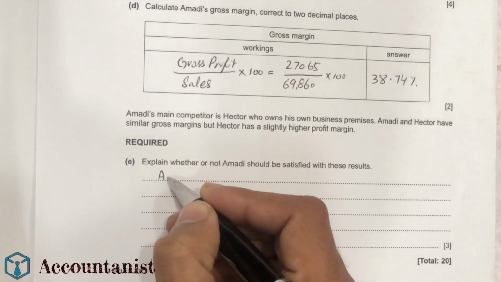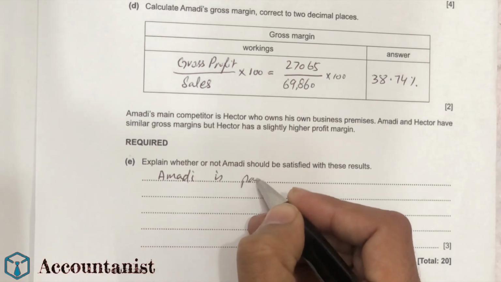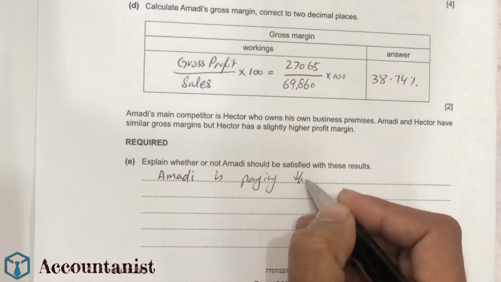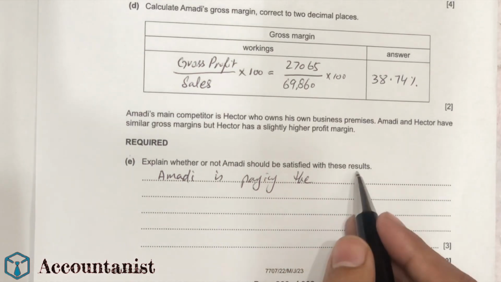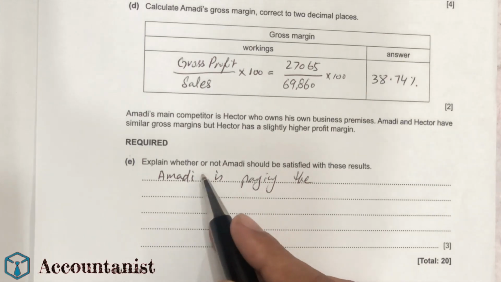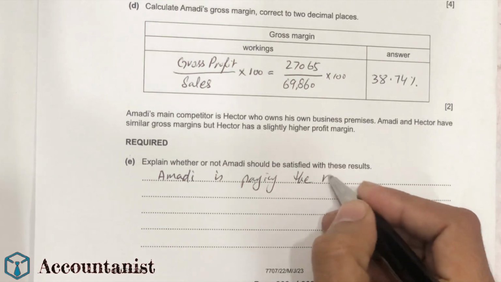So there can be a difference. Ahmadi is paying the rent. So explain whether or not Ahmadi should be satisfied with these results. Ahmadi is paying the rent of the premises.